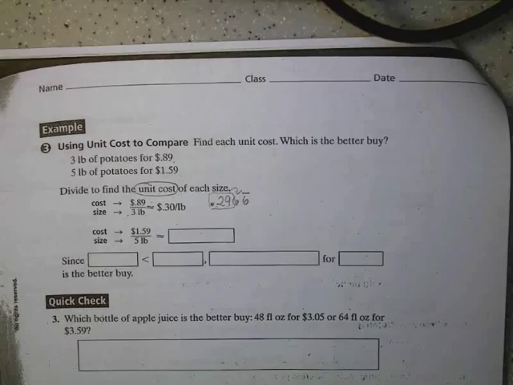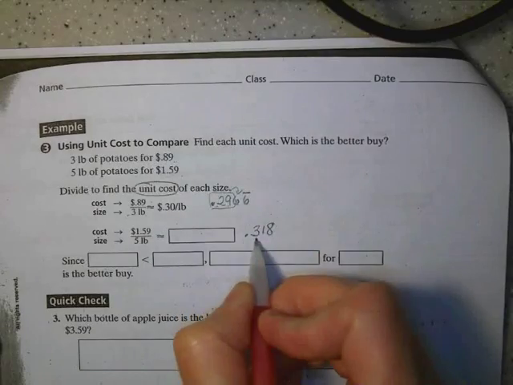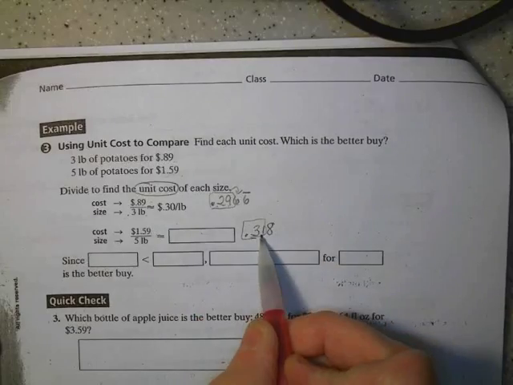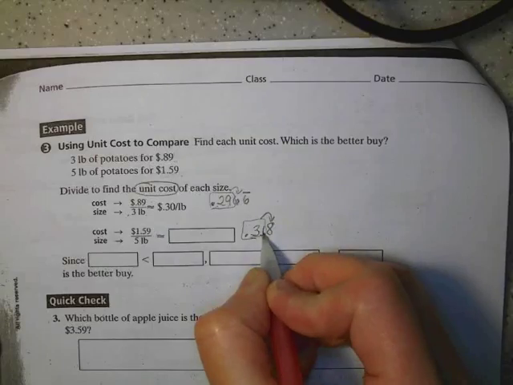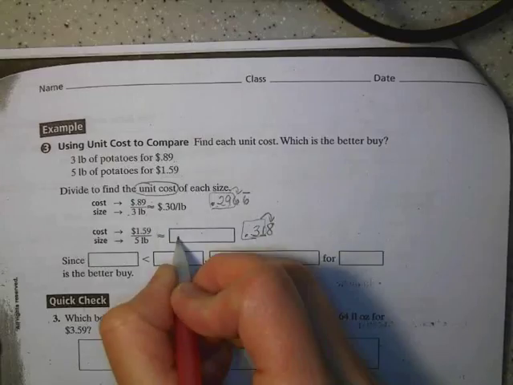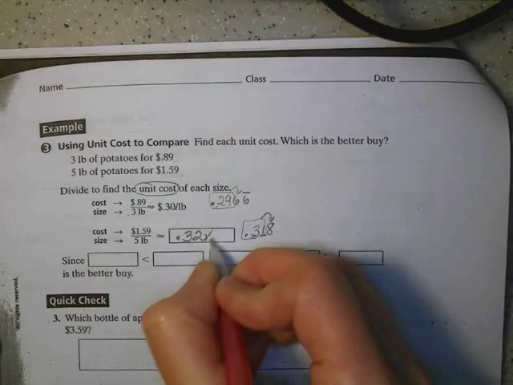Next situation, 1.59 divided by 5. And when I get this, I get in my calculator 0.318. Okay, so again, money, or to the nearest cent, would be to the nearest hundredth. So the 8 says the 1 should go up to a 2. So this, instead of 0.31, is now 0.32.